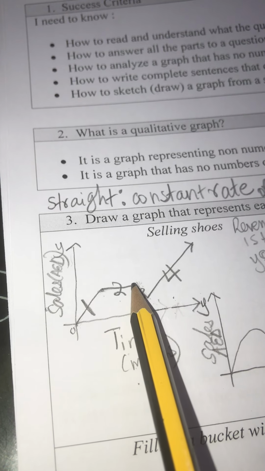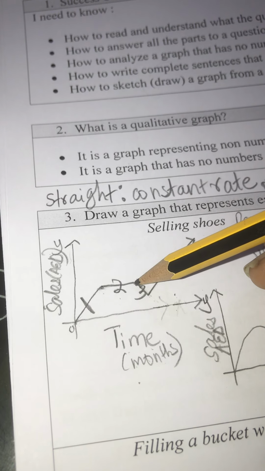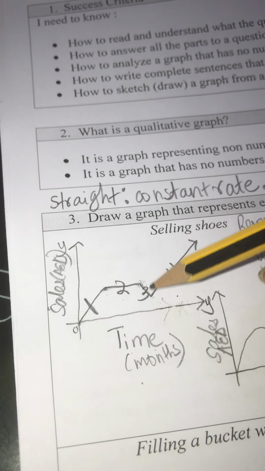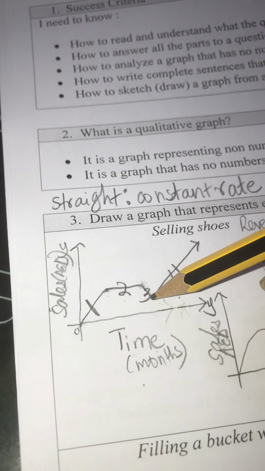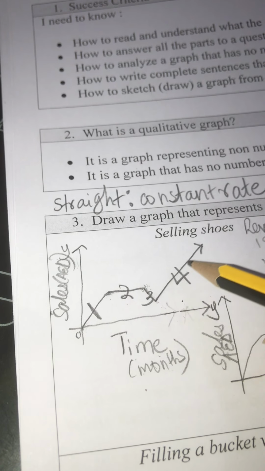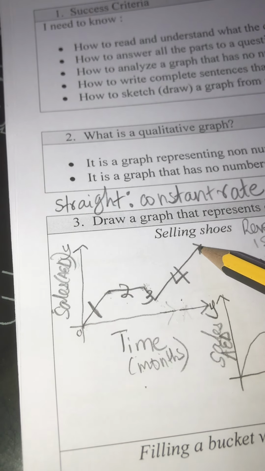Part 3, the sales decreased at a constant rate. Part 4, the sales increased at a constant rate. Okay? So, let's label 1.